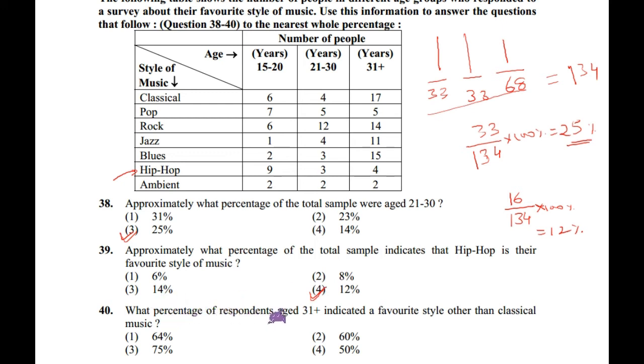What percentage of respondents aged 31 plus indicated a favorite style other than classical music? Here in the third column the total is 68. So out of 68, it is 68 minus the classical value of 70 upon the total, which is 68, into 100%. So easily we can get this percentage, and it will come to approximately 75%. So the third one is the correct option.